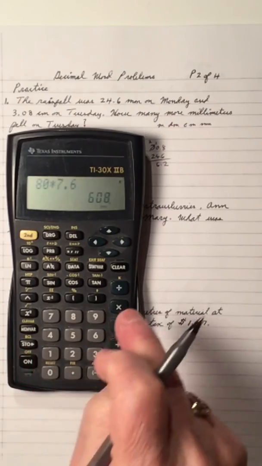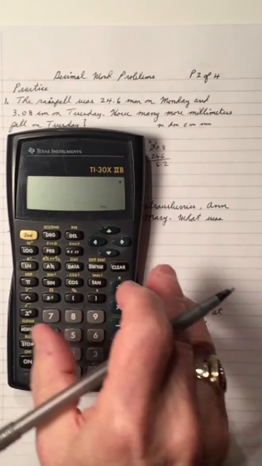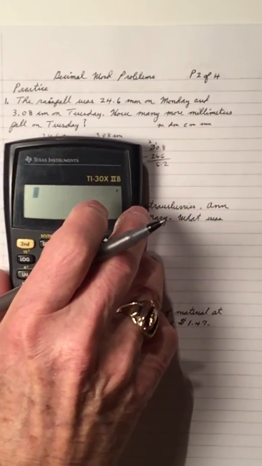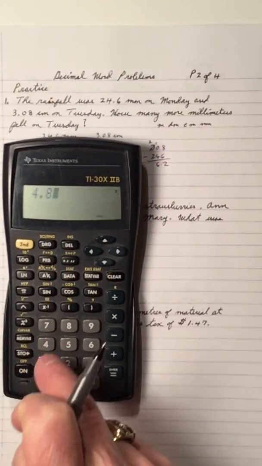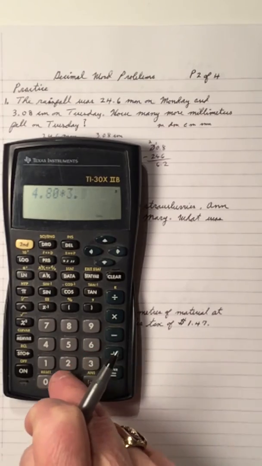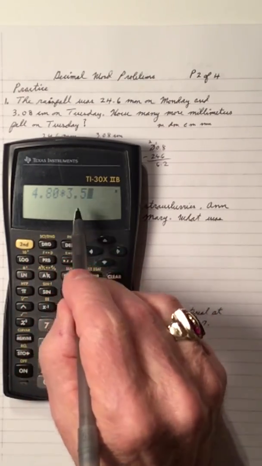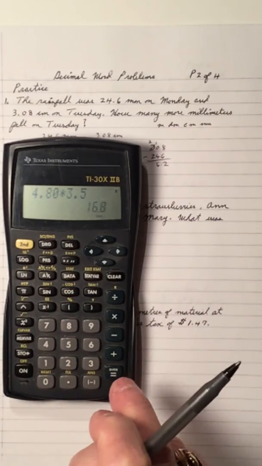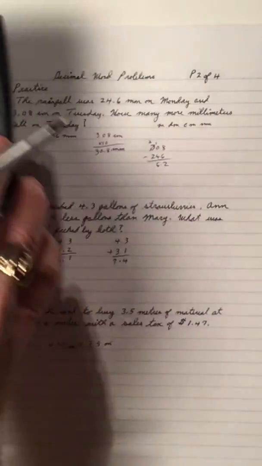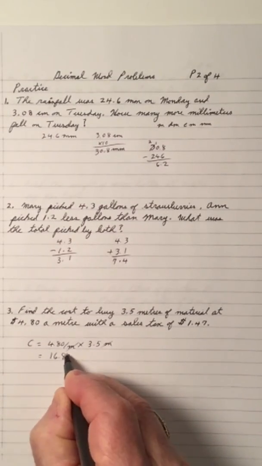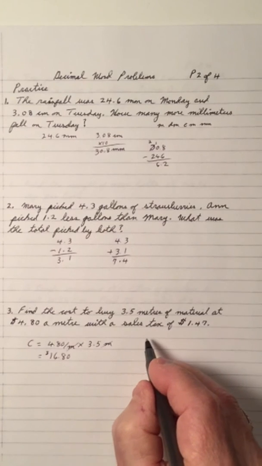Sometimes when you're doing word problems, the teacher will allow you to use the calculator. So $4.80 times 3.5 meters gives me $16.80. So when I multiply that, I get $16.80. The tax is extra.